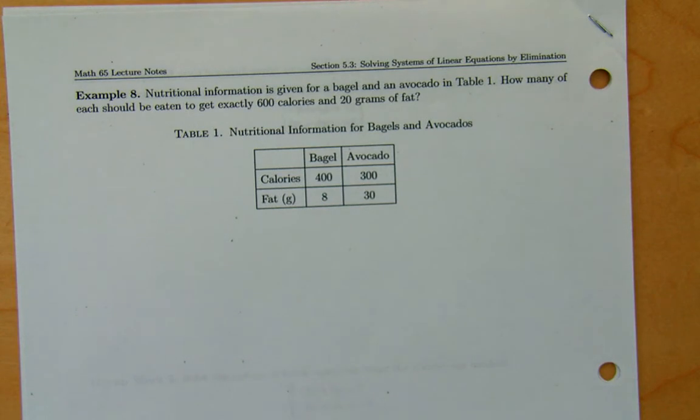Okay, so let's go ahead and look at this word problem. The nutritional information is given for a bagel and avocado in Table 1. How many of each should be eaten to get exactly 600 calories and 20 grams of fat?